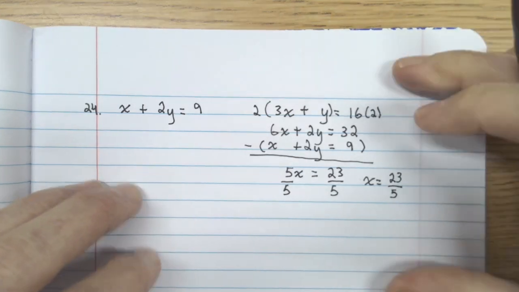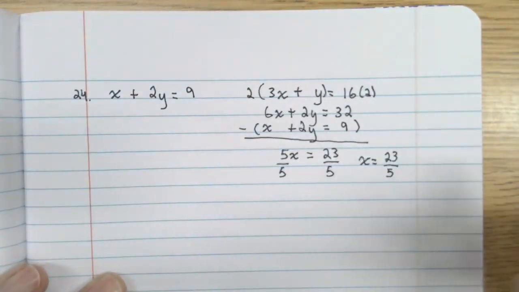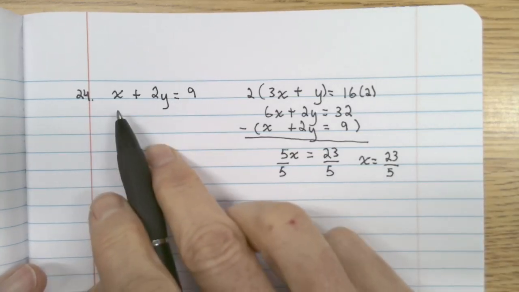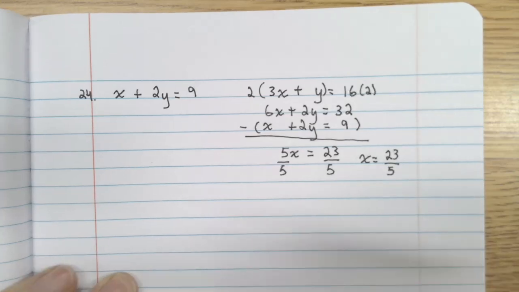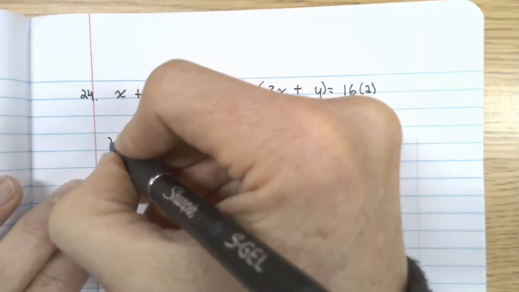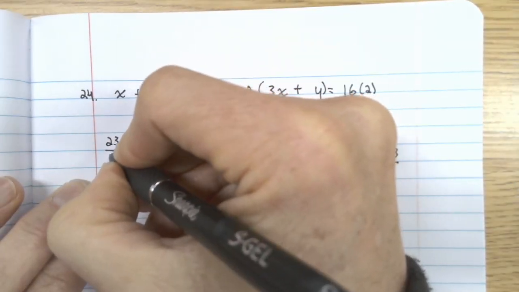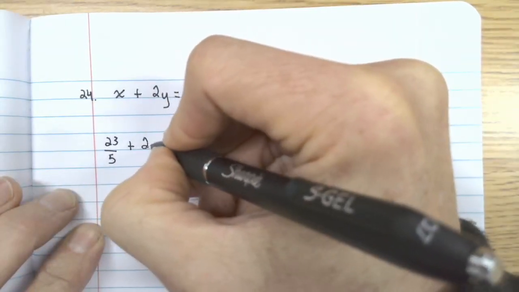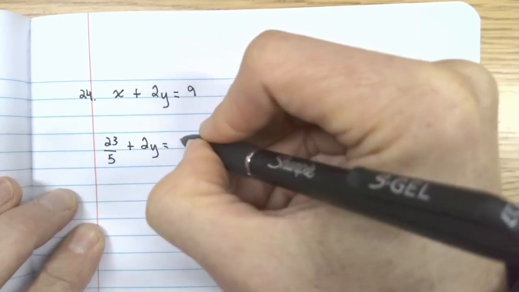Alright. So now I have to do the unpleasant work of substituting this solution back into this first equation over here and finding out what y is going to be. So let's do that. So I got 23 over 5 for my x plus 2y equals 9.